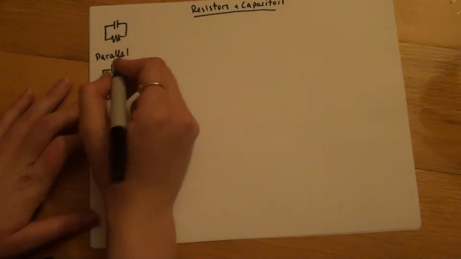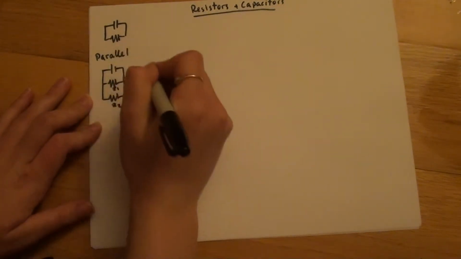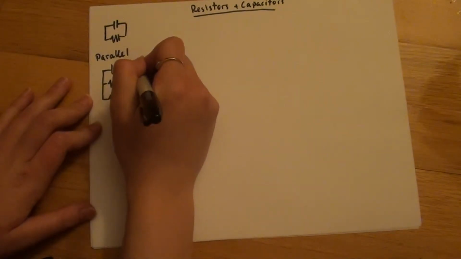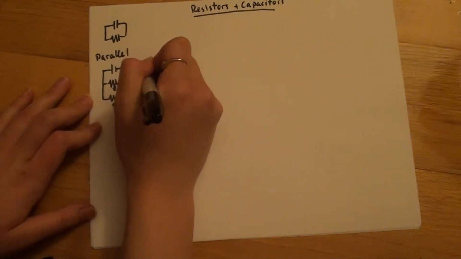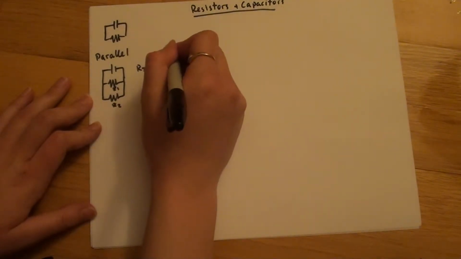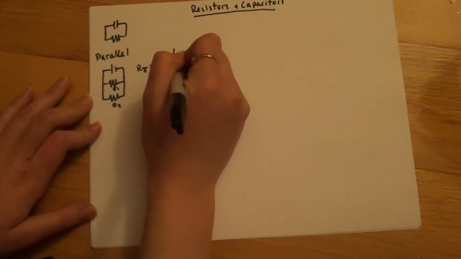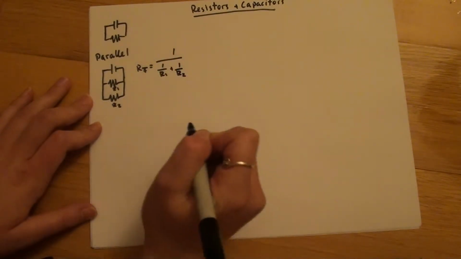It is important to remember that if this is resistance 1 and this is resistance 2, in this case the total resistance would equal 1 over R1 plus 1 over R2.